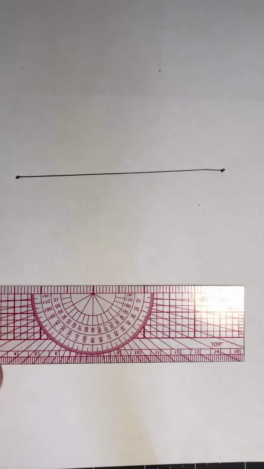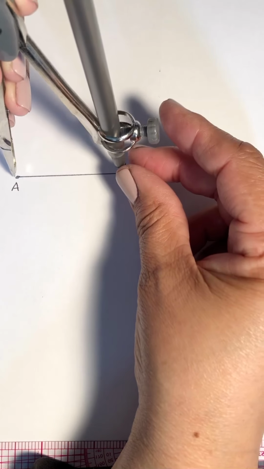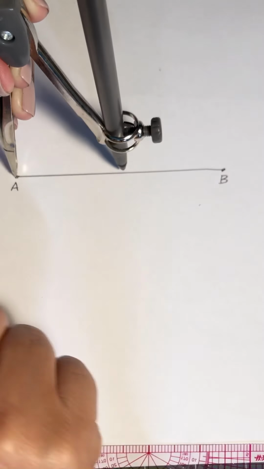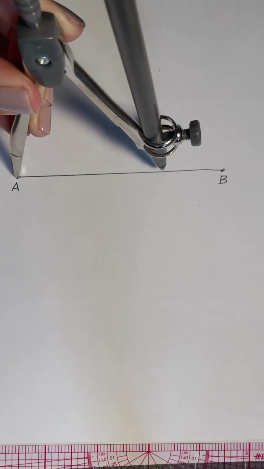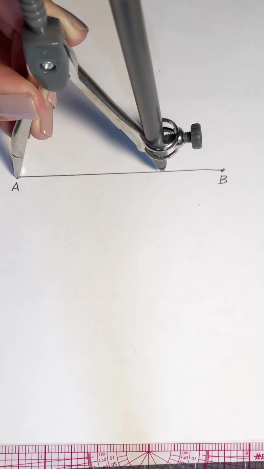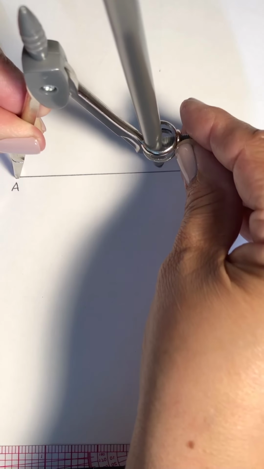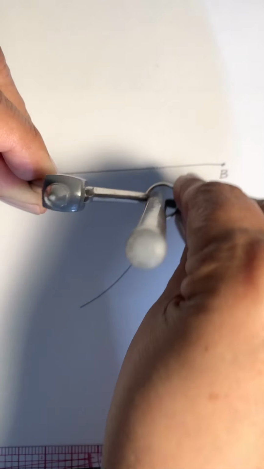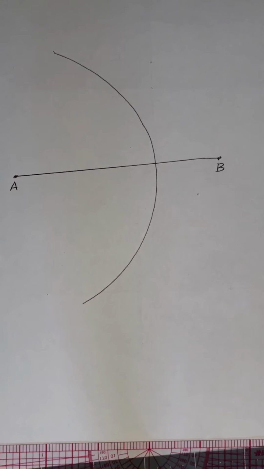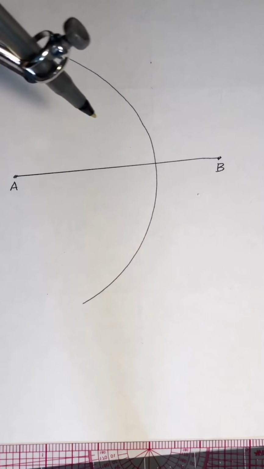Okay? And I'm going to take my compass, and I want to make sure that the distance is not so, see how it looks almost like it's in the middle? I want to make it bigger than that. So I'll make it really big, right? And then I'm going to create a really giant arc. So the arc is going to look like that. Mind you, I place the needle point at point A to draw this arc. I'm not going to change the size of the compass, and I'm going to do the same thing starting at B right here.